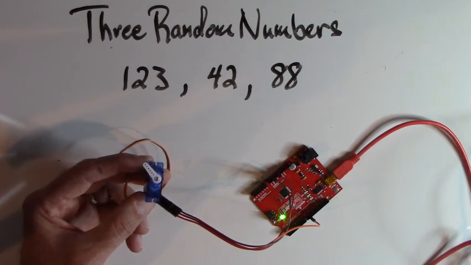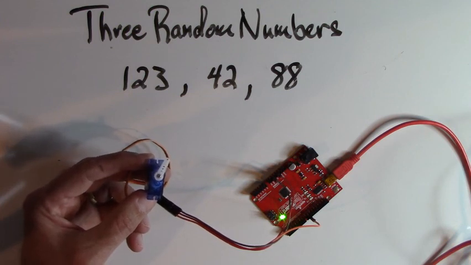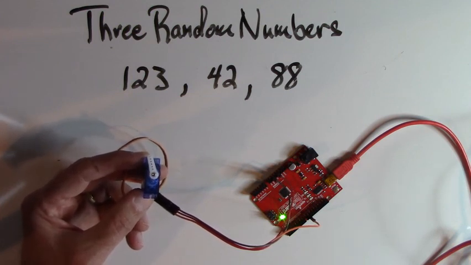So once you get the first sketch working, that's really just a test to make sure that you've wired up your servo correctly. Go ahead and generate yourself 3 random numbers and make them move just like I've made mine move. Alright, good luck.